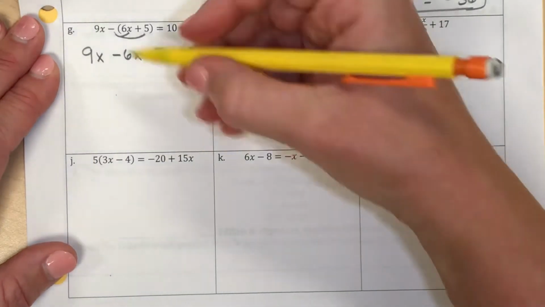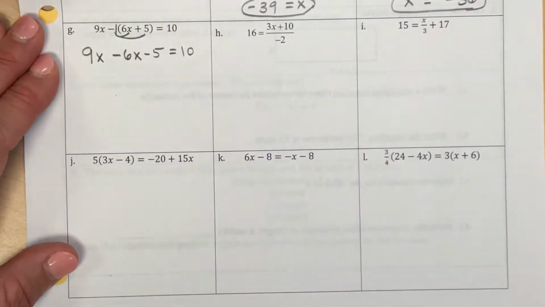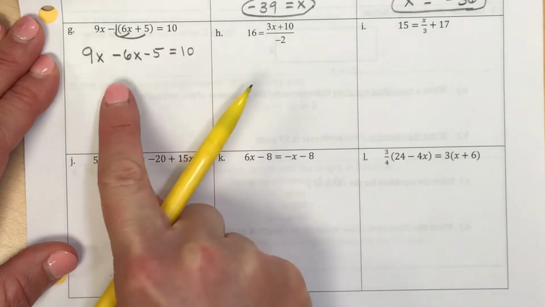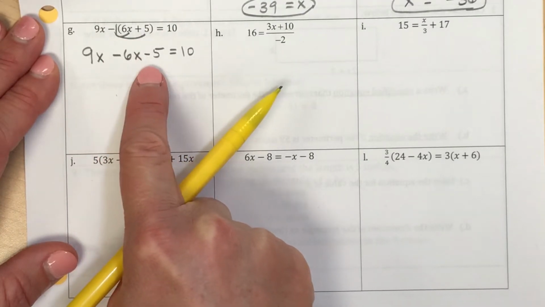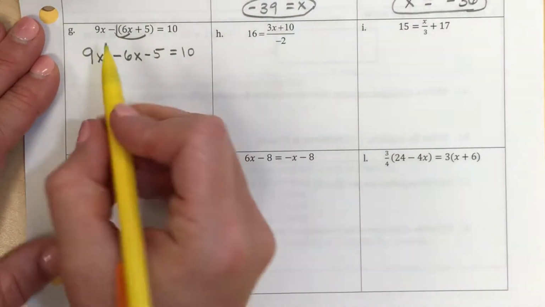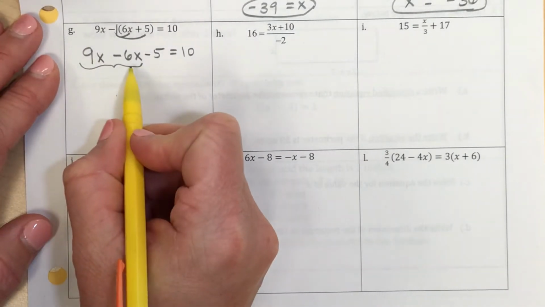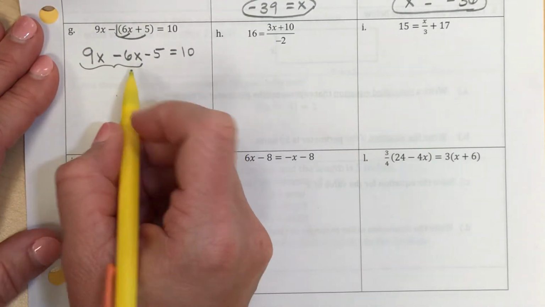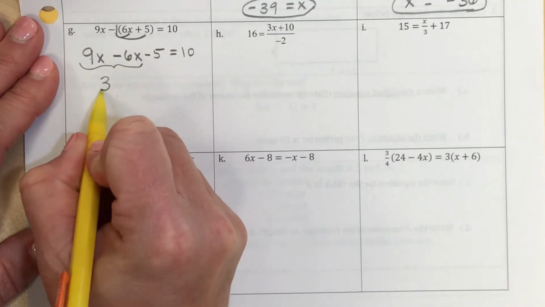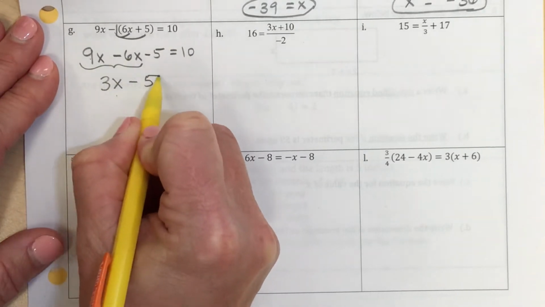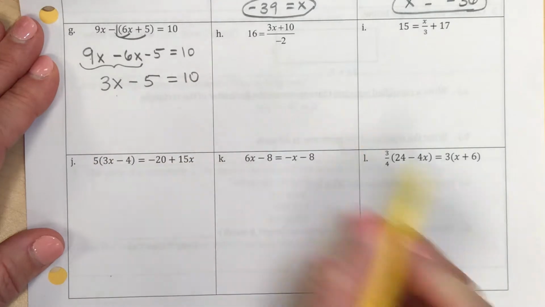You can kind of think of it as a -1 that you're distributing to each of the terms inside the parentheses. So these terms are going to alternate signs of what they originally were. Now, because these terms are on the same side of the equal sign, I'm going to combine them together. 9 minus 6 is going to give me 3 x's, and then I have minus 5 equals 10.